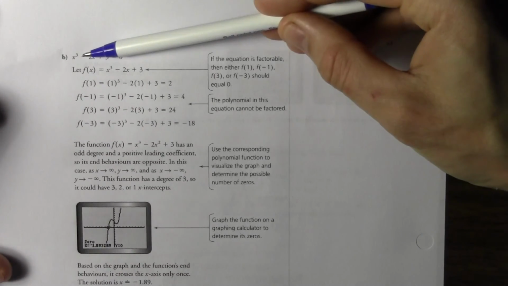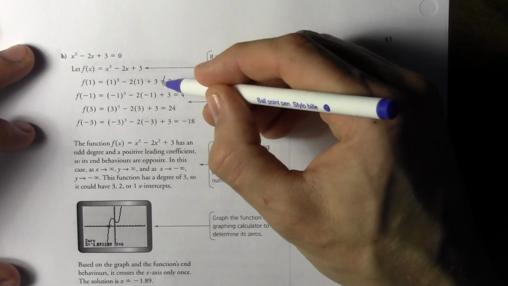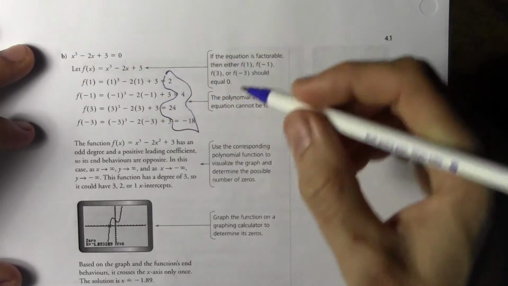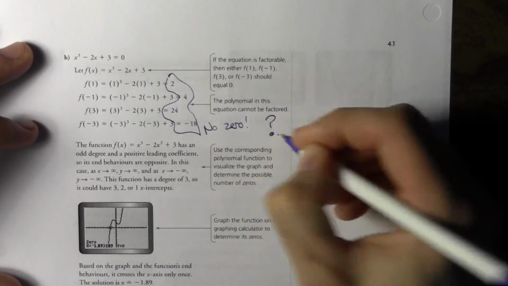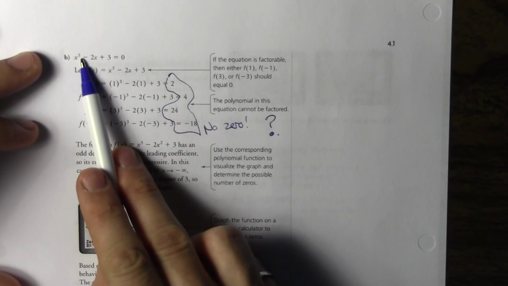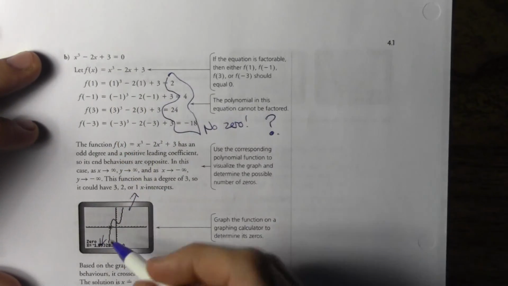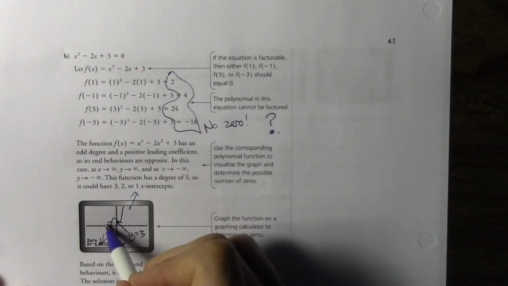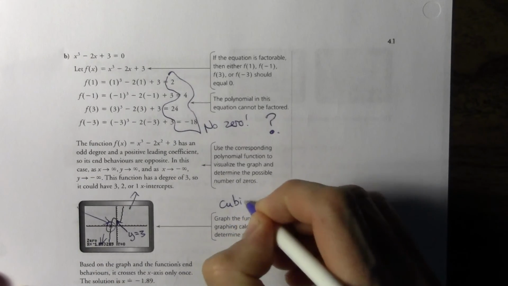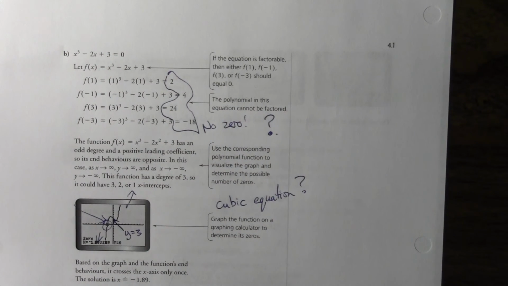Here we have an example. It's a cubic function. Again, we guess and test 1, -1, 3, and -3, none of which give us 0. No zeros. So we can only make estimates about the end behaviors. We know it's odd and positive, so we know this goes up and this goes down. And we can figure out the y-intercept, which is 3. But we don't know this point. Interesting to look online and see if there is a cubic equation, right? I'm pretty sure there would be.